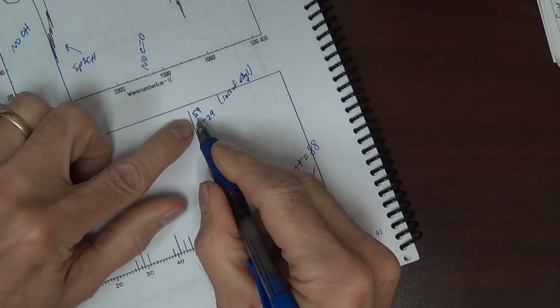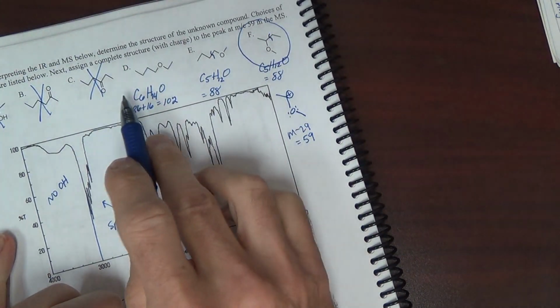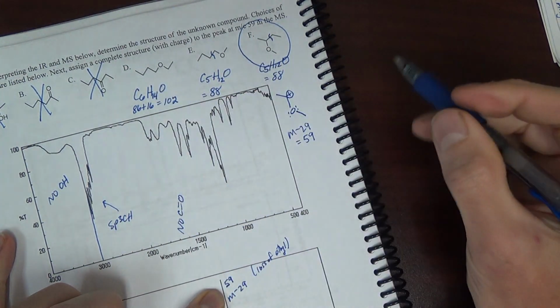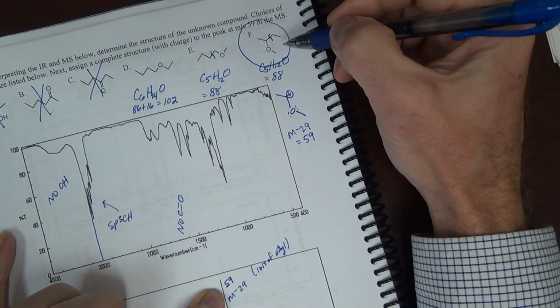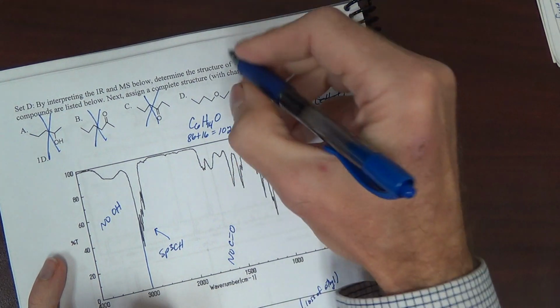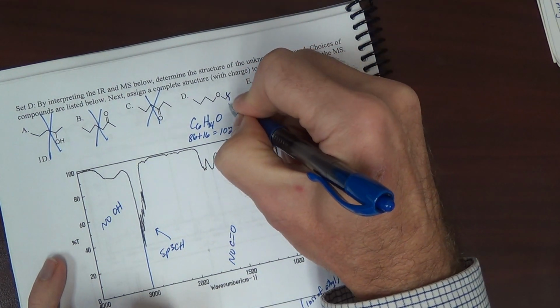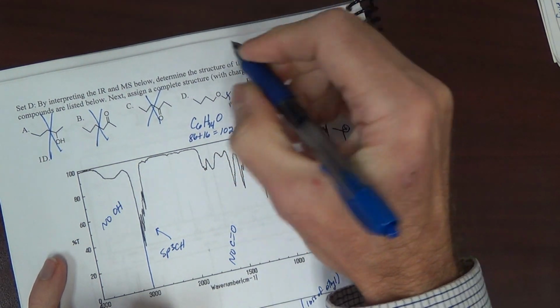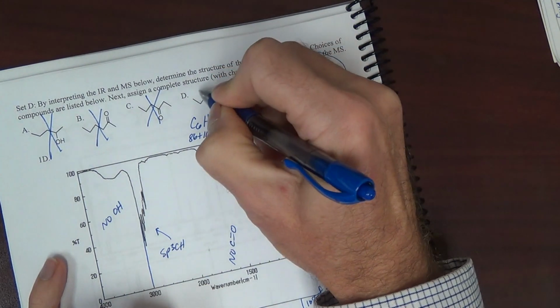The base peak is 59. Which compound up here do I expect a cleavage to give 59? The one on the end? Not that one. Nor this one, because this one I would expect to lose 15 or 43.